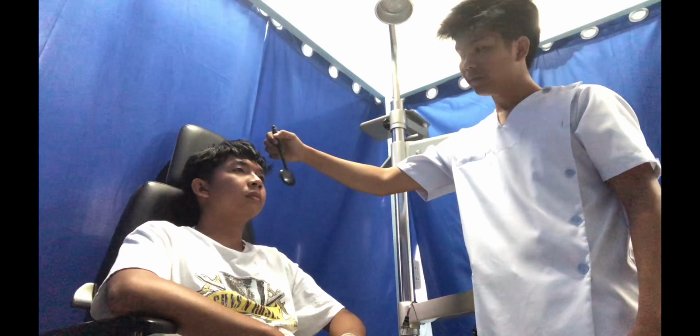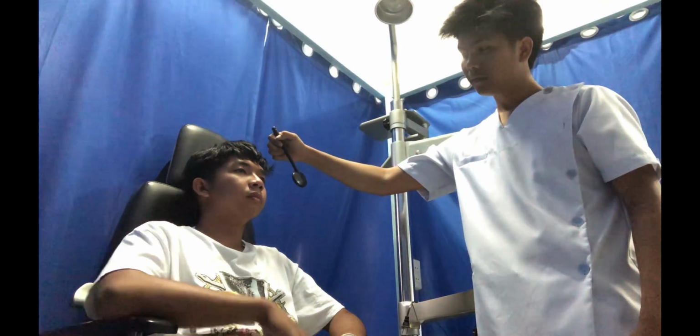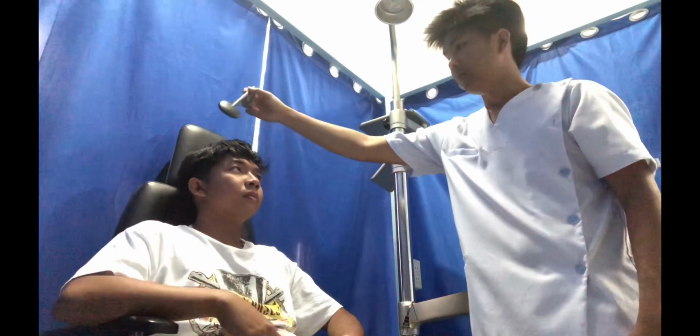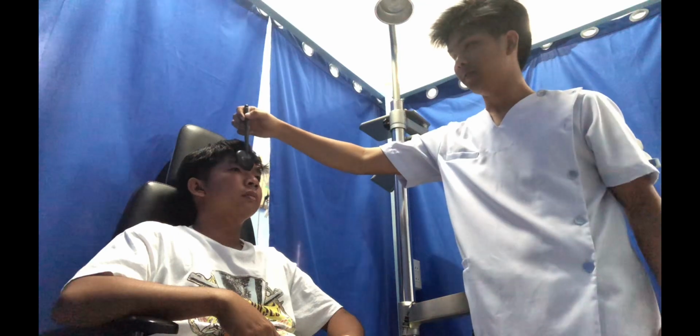The cover-uncover test is useful to identify a tropia and differentiate it from a phoria. The test is done by using an opaque or translucent occluder to cover one eye. The occluder is held in front of the eye for a few seconds and then removed. When the fixing eye is occluded, the examiner will observe the non-occluded eye move to pick up fixation if a tropia is present. If no tropia is present, the non-occluded eye will remain stationary.